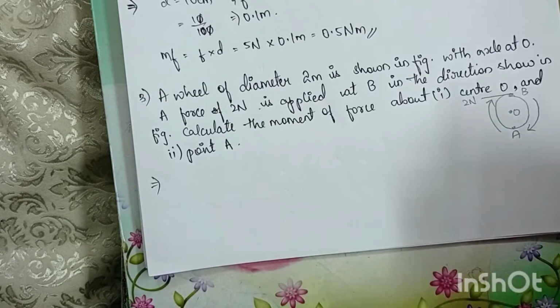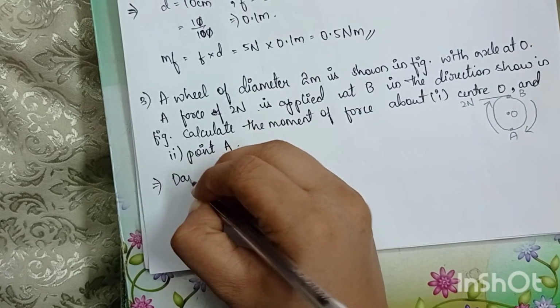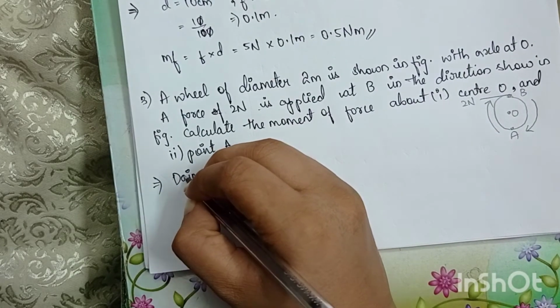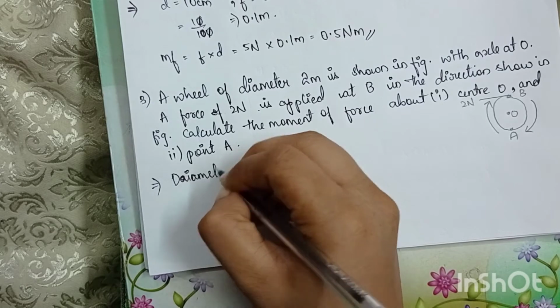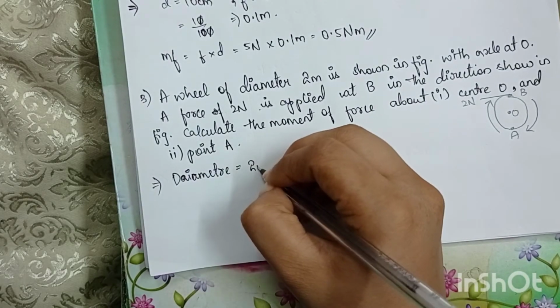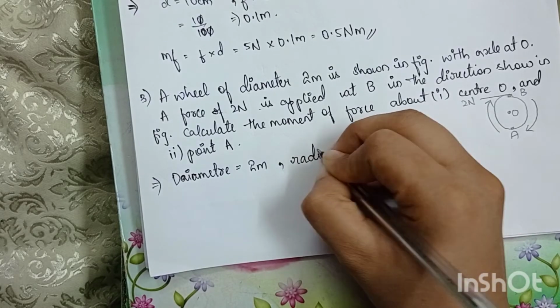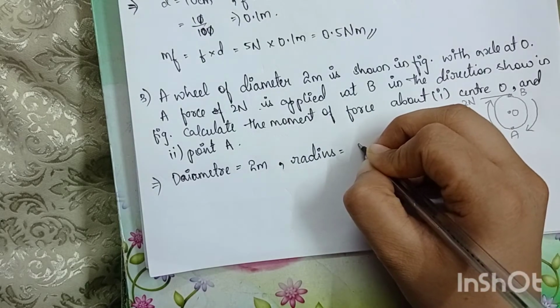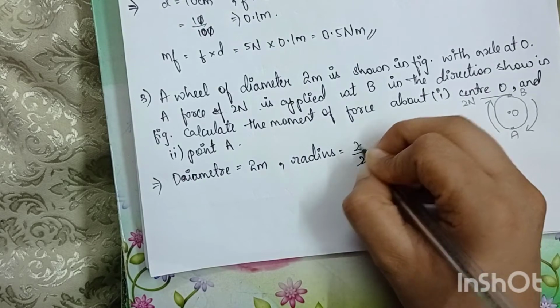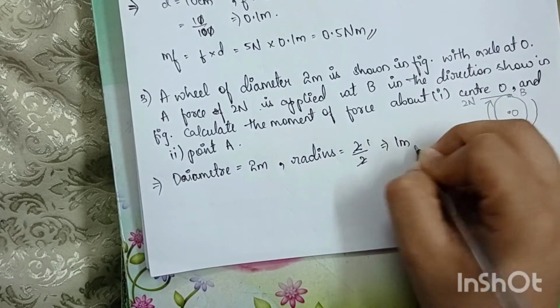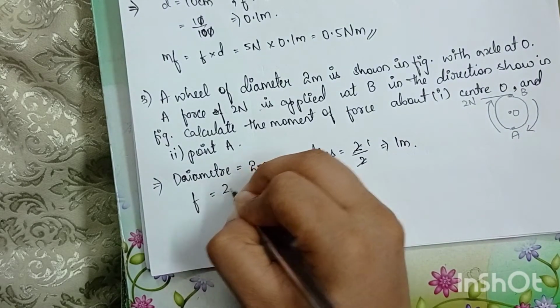Now the solution: diameter is equal to 2 meter, and the radius will be d by 2, 2 by 2, which is 1 meter, and the force is 2 Newton.